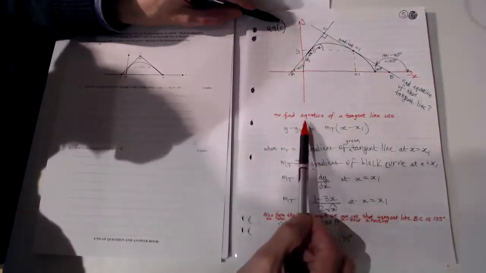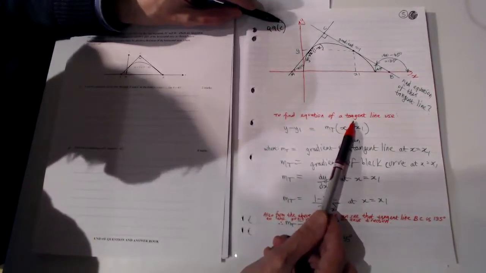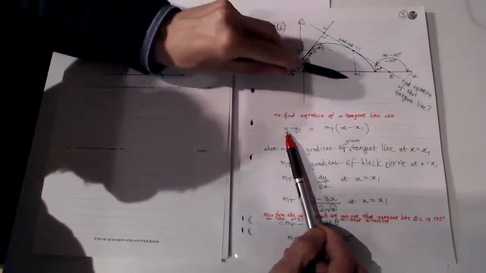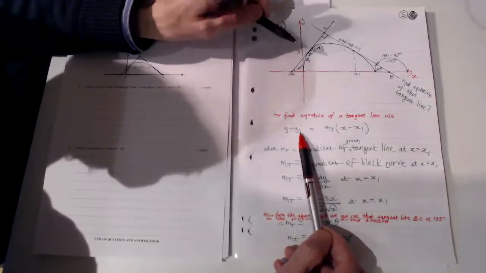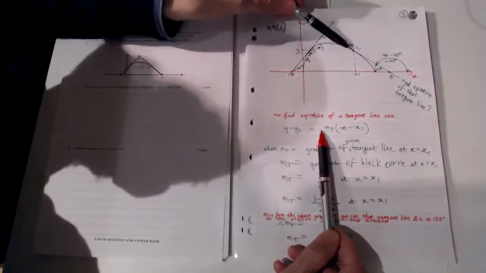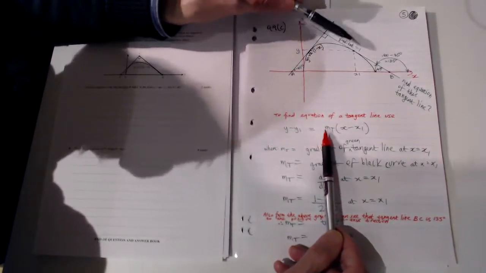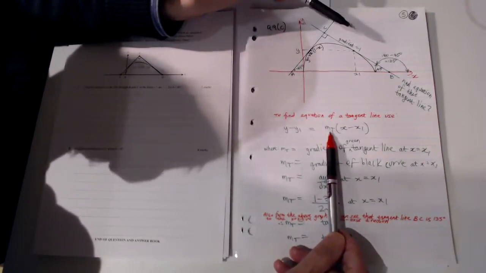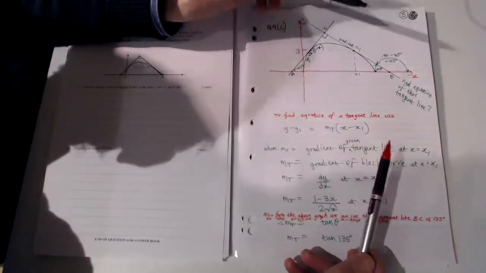Well, to find the equation of any green tangent line, we use this formula here: y minus y1, at that intersection point between the green tangent line and the black curve, equals m subscript t, the gradient of the green tangent line, times x minus x1.